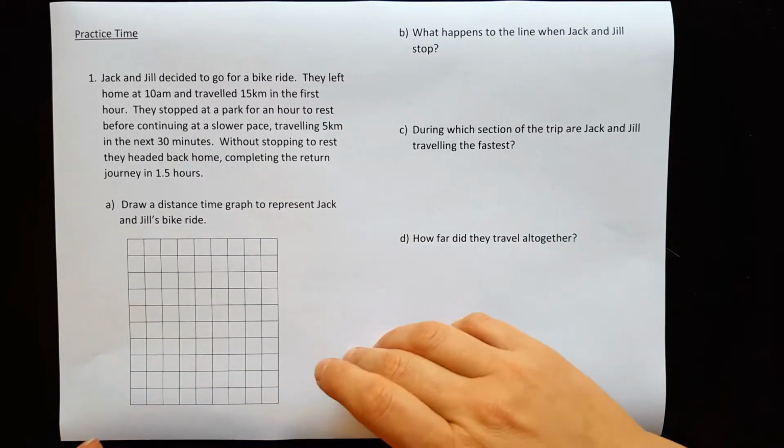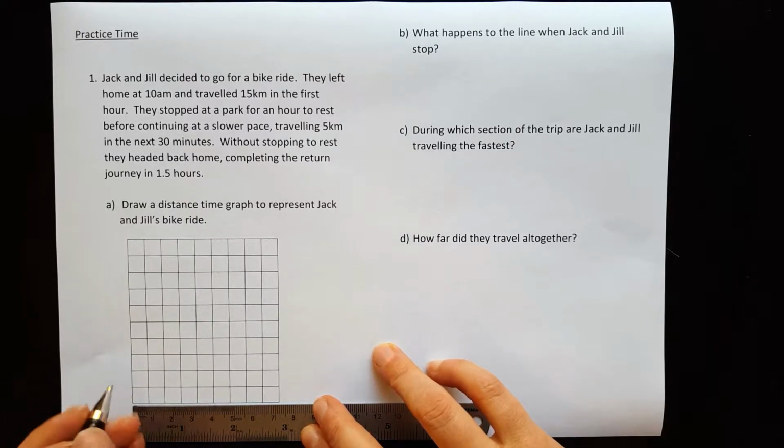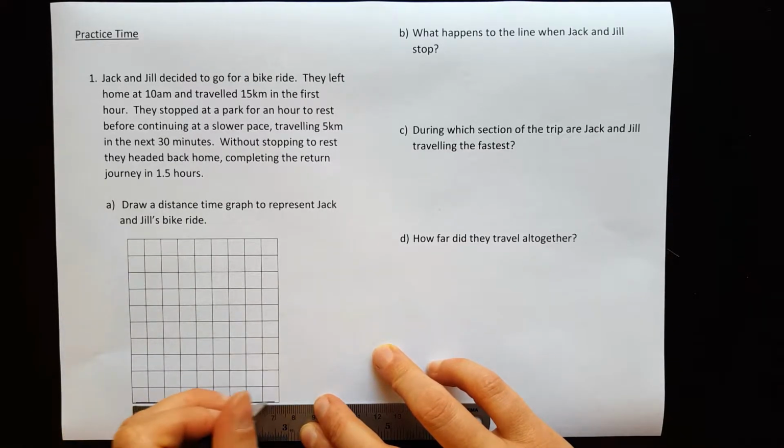So our constant variable here is time. All our distances are related to time. So we need time to be across the bottom.